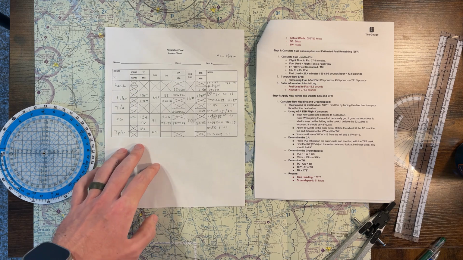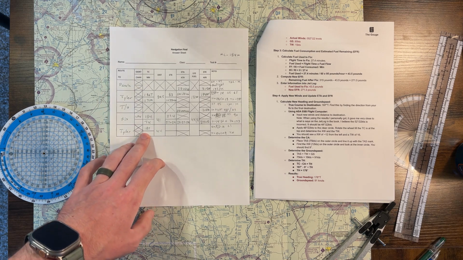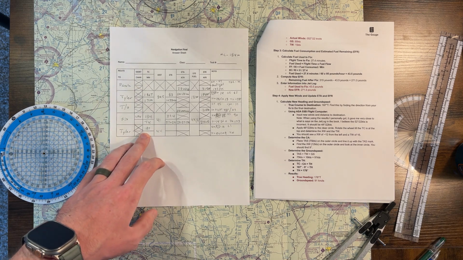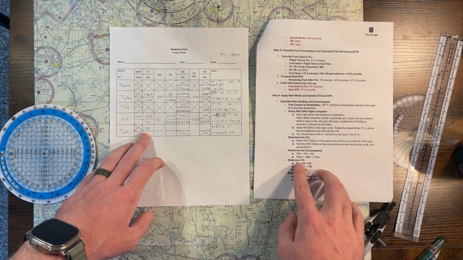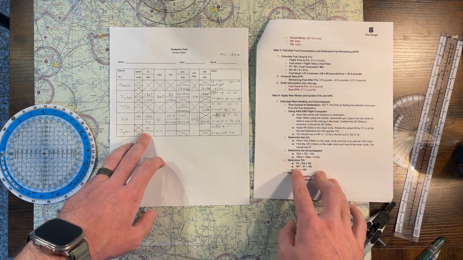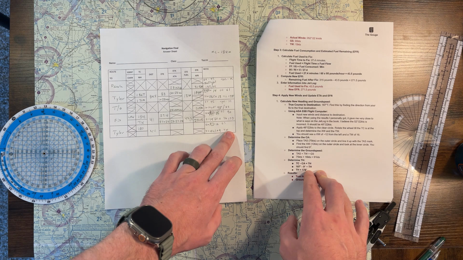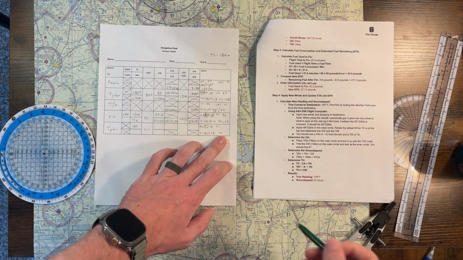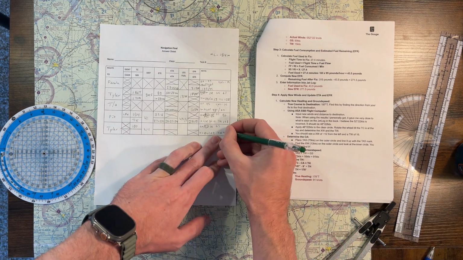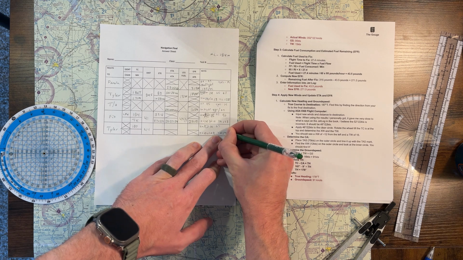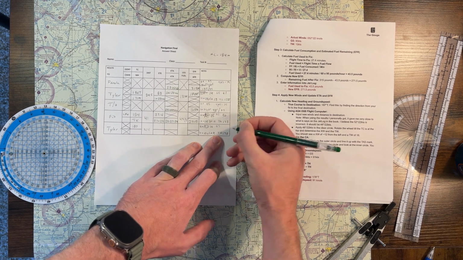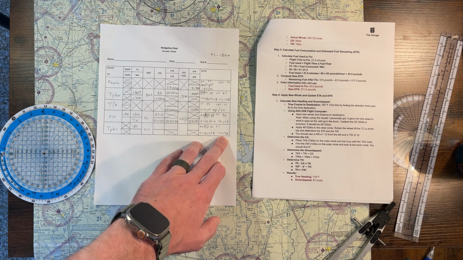So in this example, you're going to go ahead and take the true course, which is 187 minus 9, and then you're going to use that to get your true heading. So you're going to have 187 minus 9 is 178. So your true heading is going to be 178.